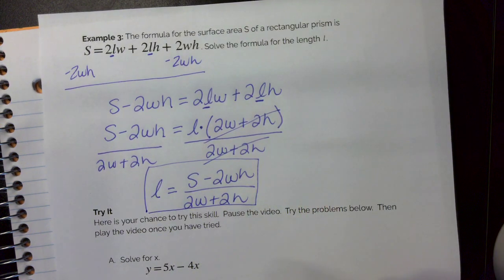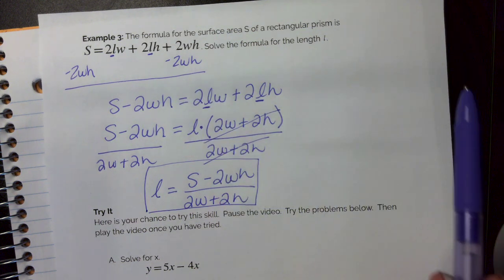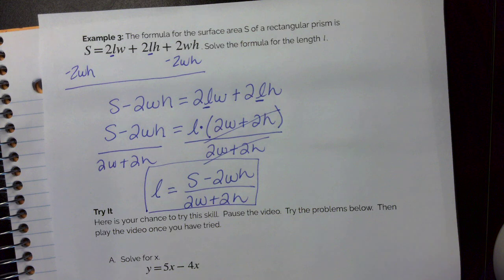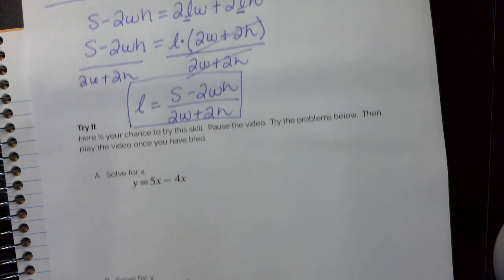We wanted to isolate L. We've isolated L. I am not going to go through and check this. It would require a lot more space here to do it, and I don't want to go down that rabbit hole. Next up, we have the try it, so pause until you're ready to check your answers.